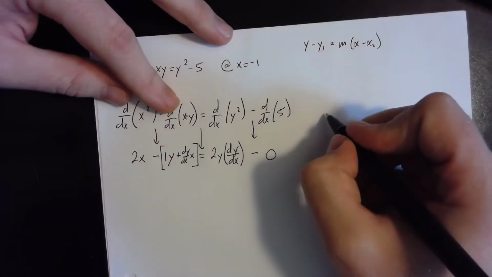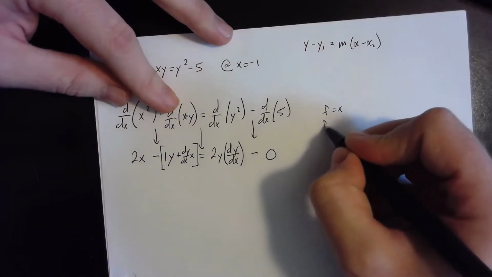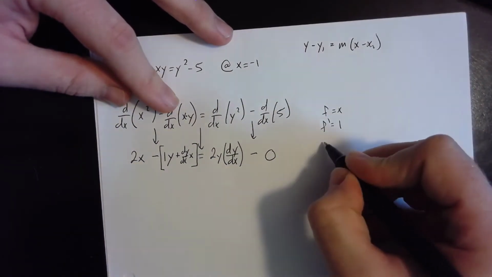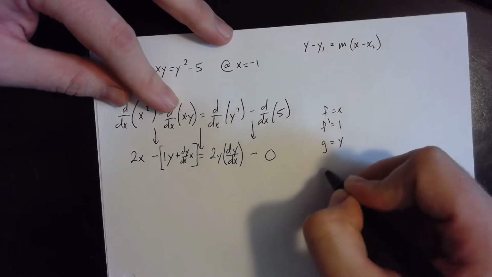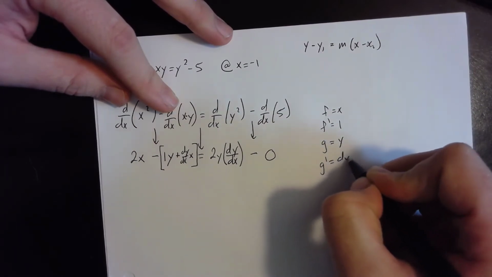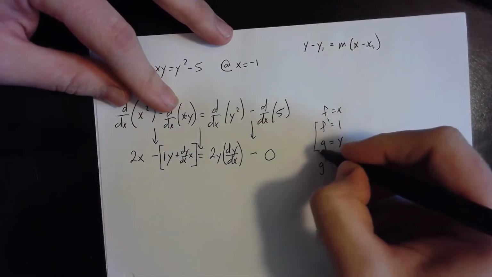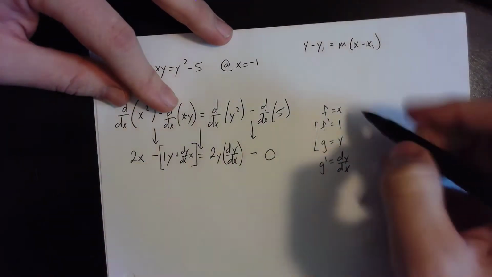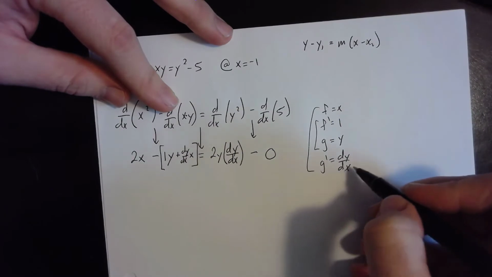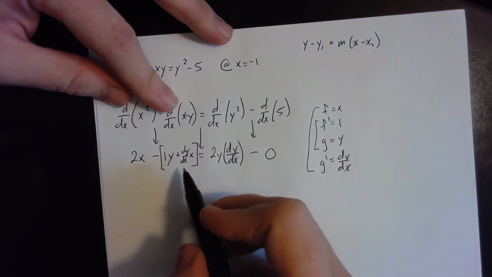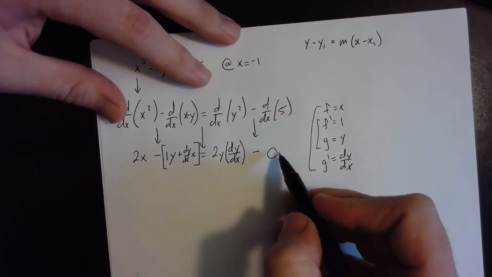So again, if you need to see that, my f is x, my f prime is 1, my g is y, and my g prime is dy dx. And again, it would be these two pieces multiplied together, so 1 times y, and then f times g prime, which is again x times dy dx. So this is my derivative function.